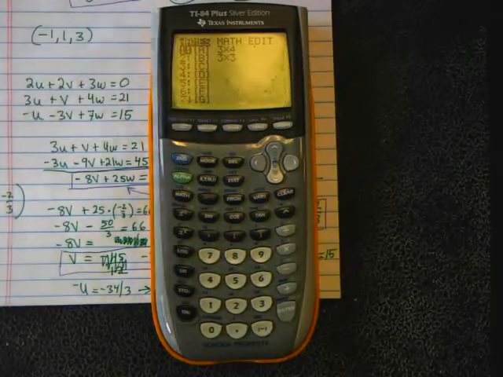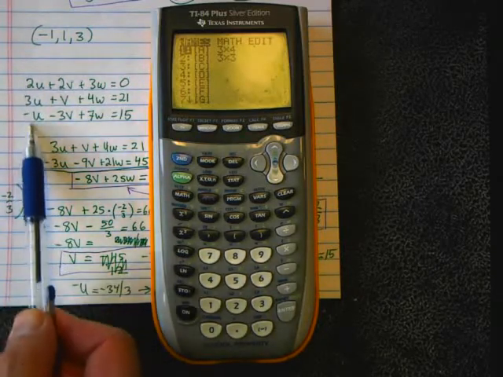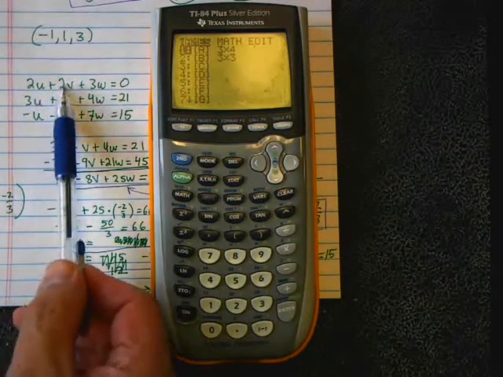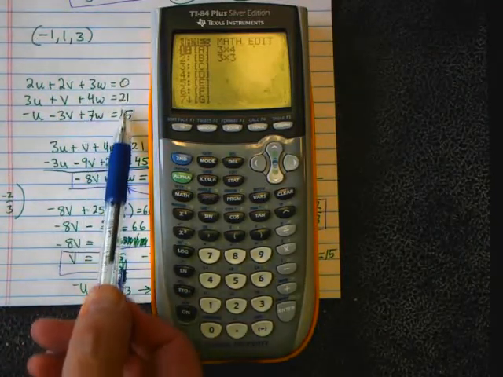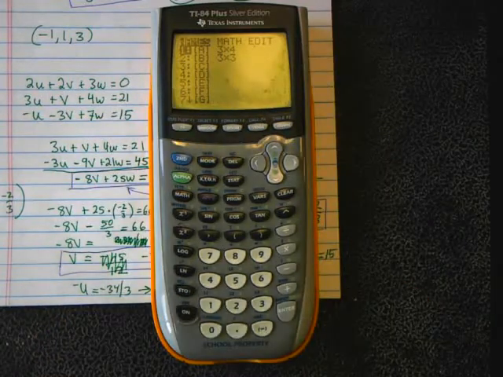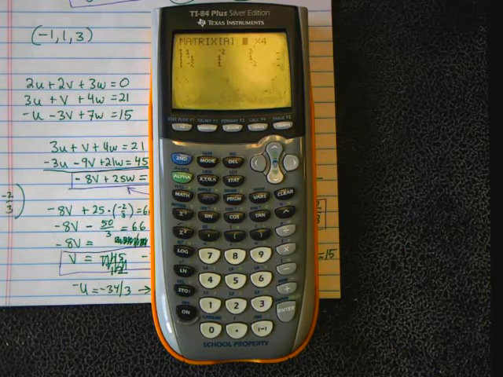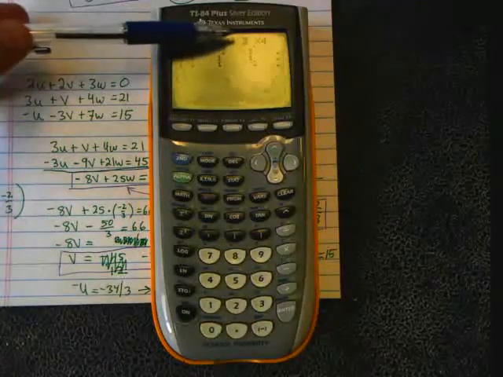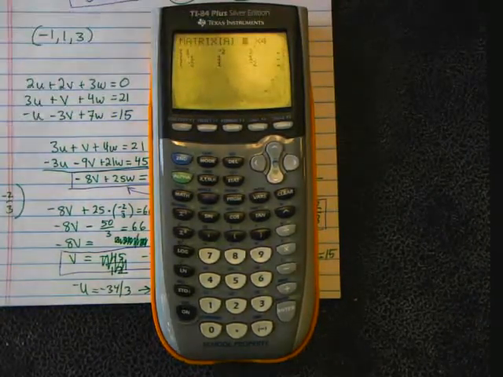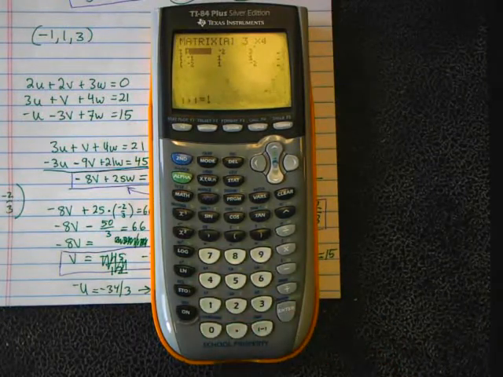Our matrix has 3 equations going down and 3 variables, and then there are these numbers over here too. So we need our matrix to be 3 by 4. Come over to edit and hit enter. By default, if you haven't used matrix before, it's probably 1x1. Change it to 3, enter, 4, enter. Make it a 3 by 4 matrix.